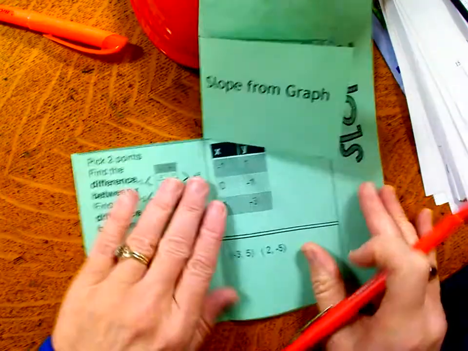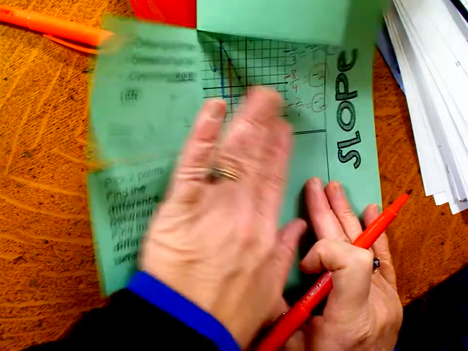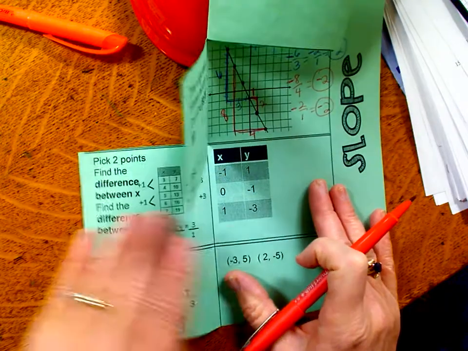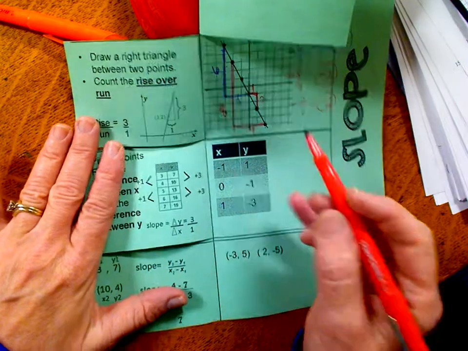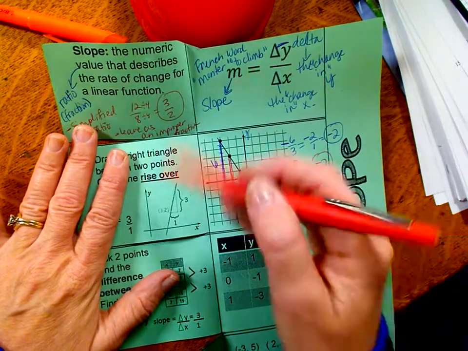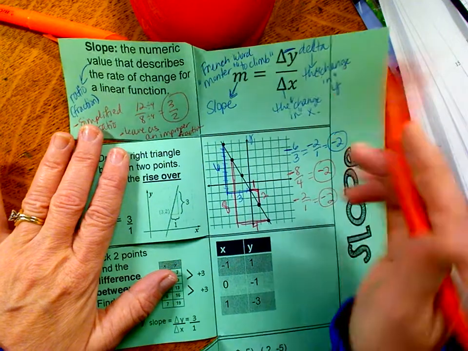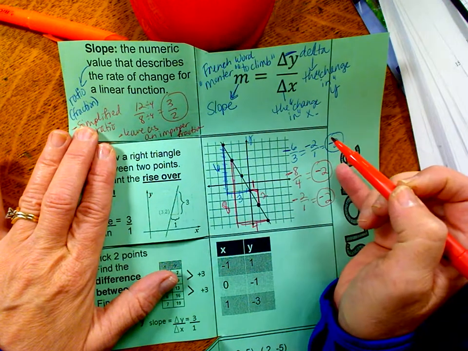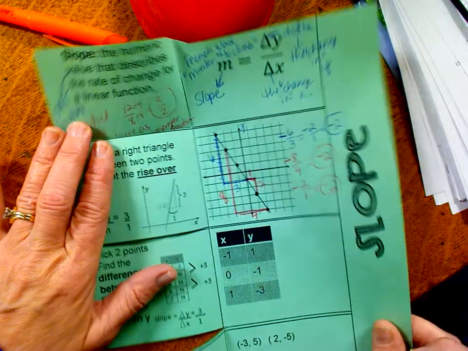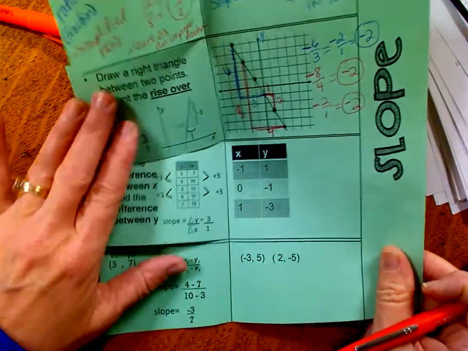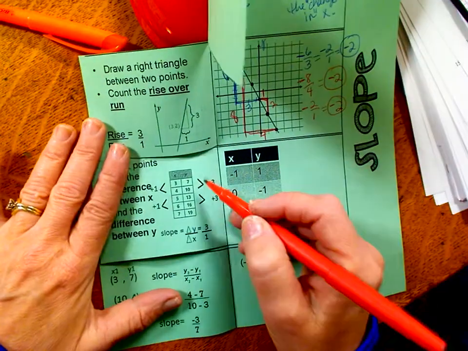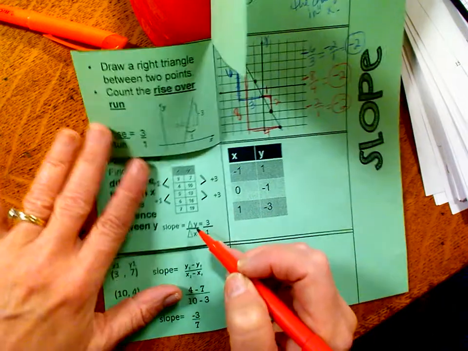So you should have this graphic organizer in your notebook. If not, make sure you get one. The other video that I'll upload soon will have all this other information. If not, go ahead and freeze this and write this down, and then you can listen to me explain what that is. But again, what slope is, it's the change of the y values over the x.